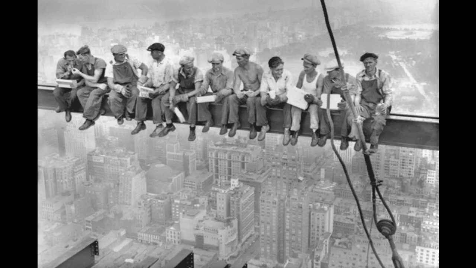After that, in 2001, the biggest terrorist attack on United States soil took place, hitting the World Trade Center and killing almost 3,000 people in the tragedy.